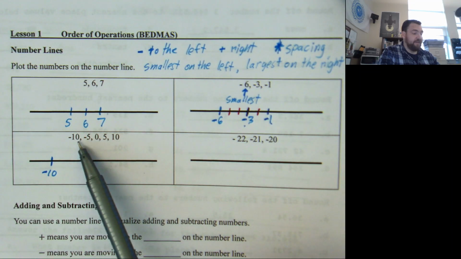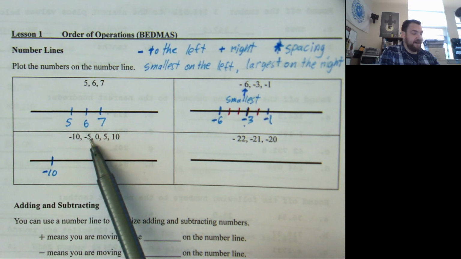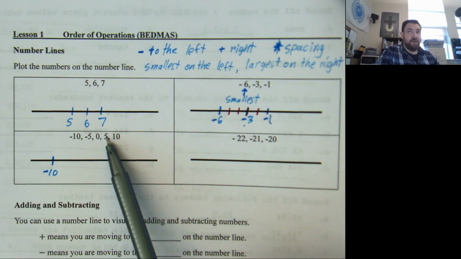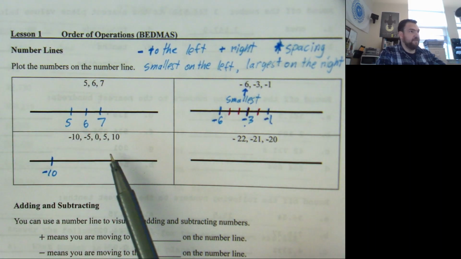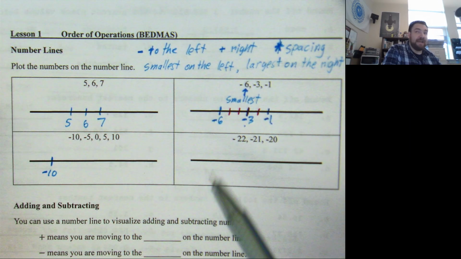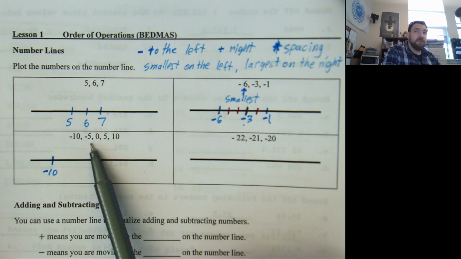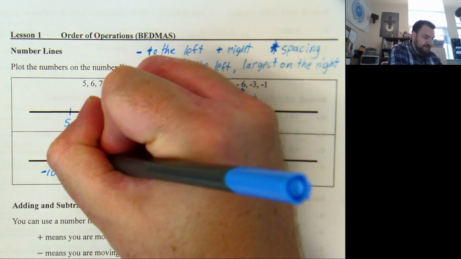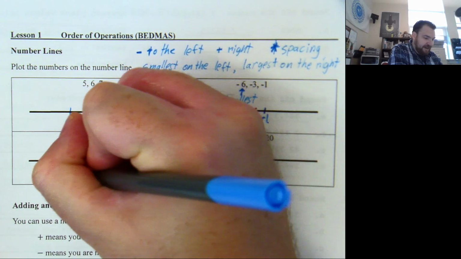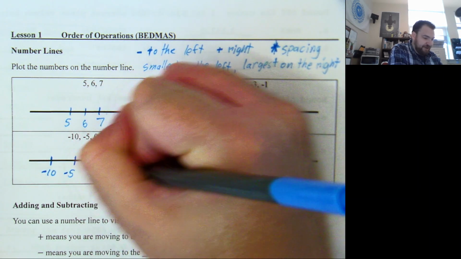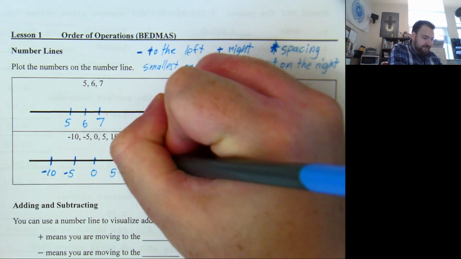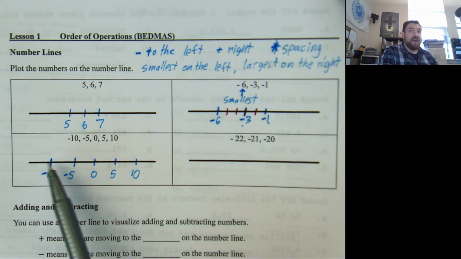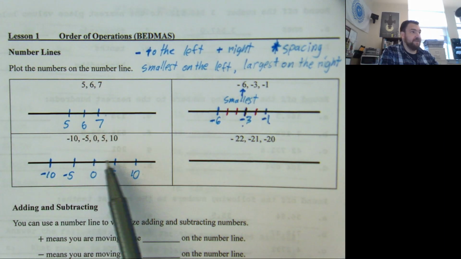They're all 5 apart. Negative 10, if I go 5 up, I'm going to get to negative 5. I go 5 up, I get to 0. I'll go up 5 more, I go up 5 more. They're all the same distance apart from each other. So when I put them on the number line, I don't have to do here what we did here. So I'm just going to make my number line negative 10, negative 5, 0, 5, and 10. And they are all already the same distance away from each other.